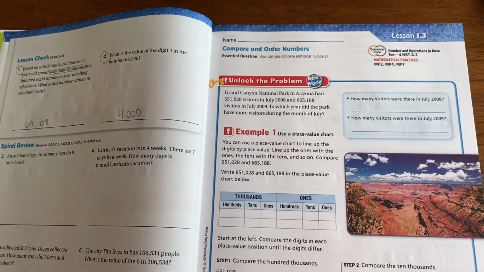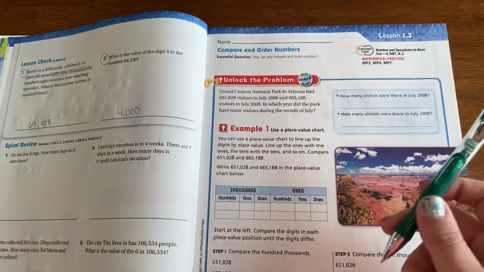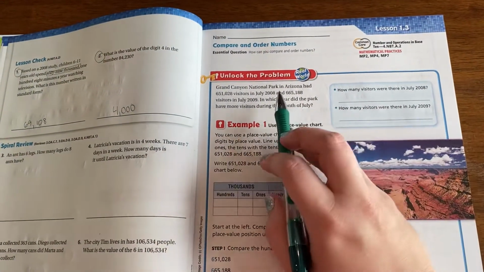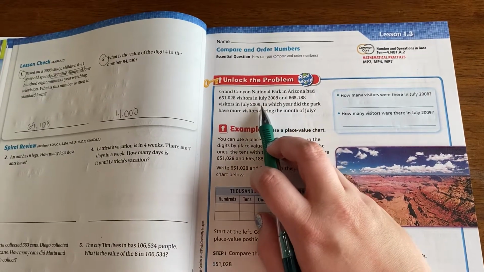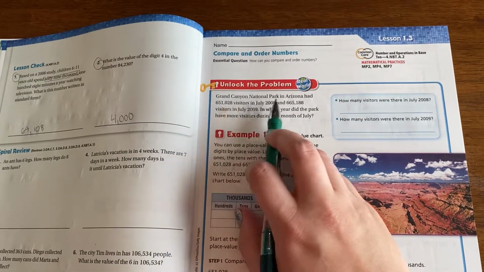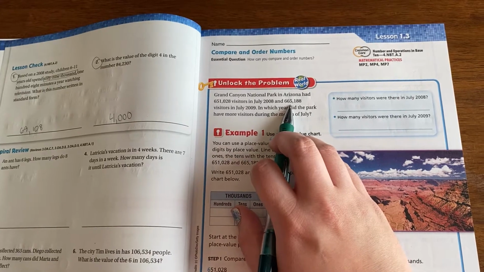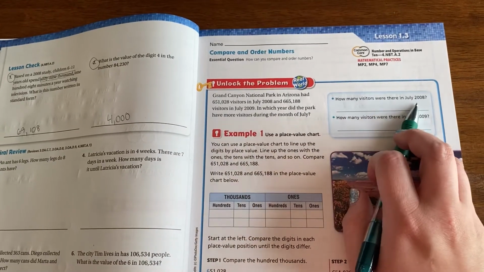So they do try to trick you a little bit in here. There's extra numbers in here that you don't need. You don't need these 2 years to do. You're not going to compare the years. You're going to compare the number of visitors. Okay? So this is how many visitors were there in July 2008.